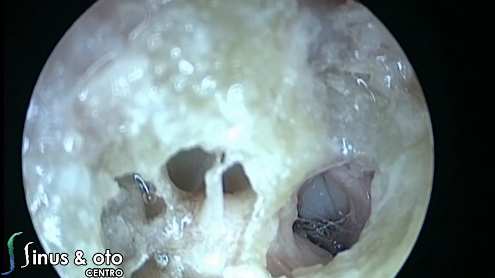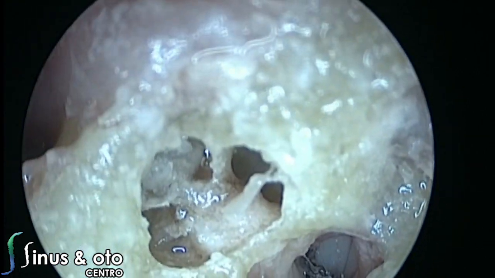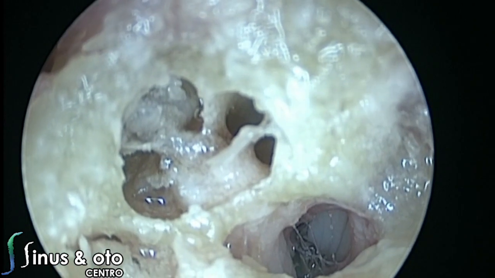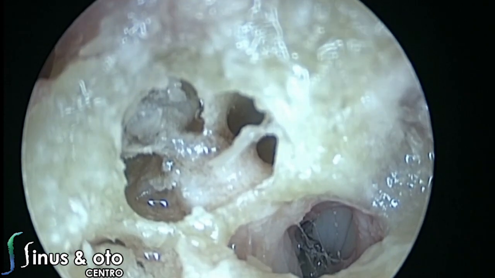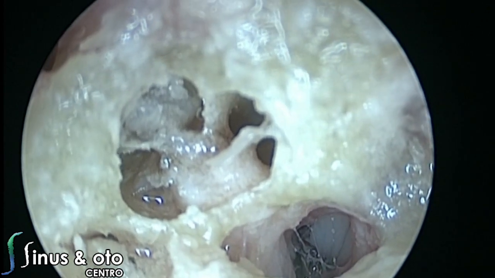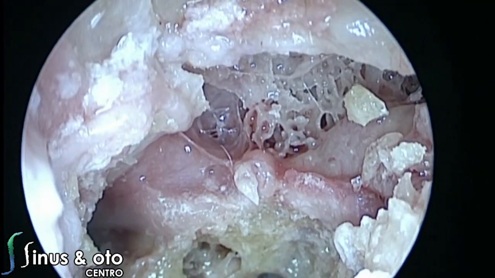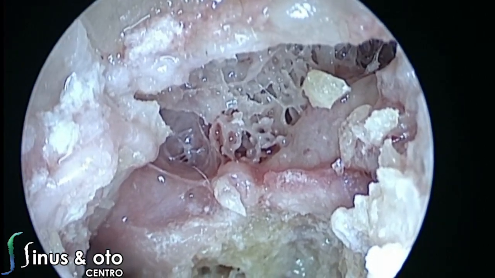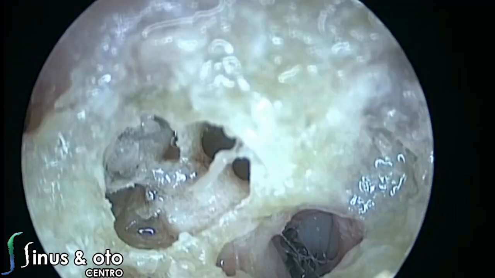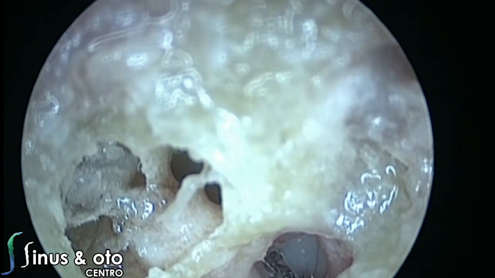The same structures, the same name, the same anatomical things can have different views or different configurations when you see through a microscope, through an endoscope, or with your bare eyes, but also according to the approach that you perform. So when you do a retrosigmoid approach, the anatomical structures, although the same, are in a different configuration, a different position.